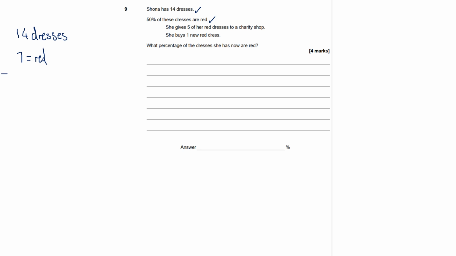So now let's draw a quick line underneath this and do some new equations. So she gives 5 of her red dresses to a charity shop. So that means she's now got 9 dresses, because she used to have 14, but she gave 5 of them away. So she's got 9 dresses in total, and because 7 were red, now 2 of them are red. So she gives 5 of her red dresses to a charity shop. That means she's now got 9 dresses and 2 of them are red.